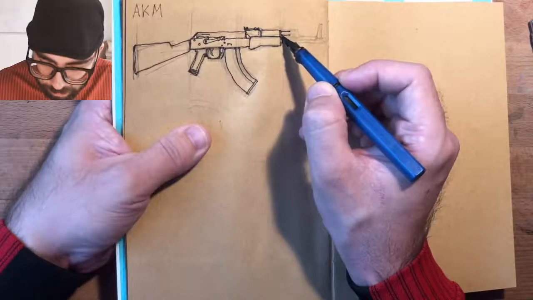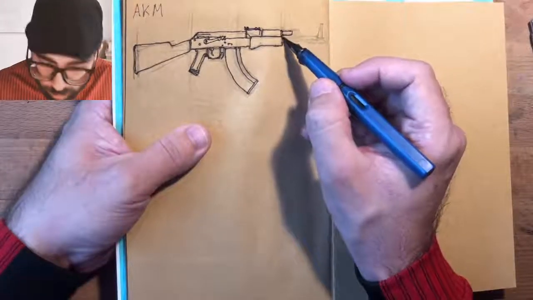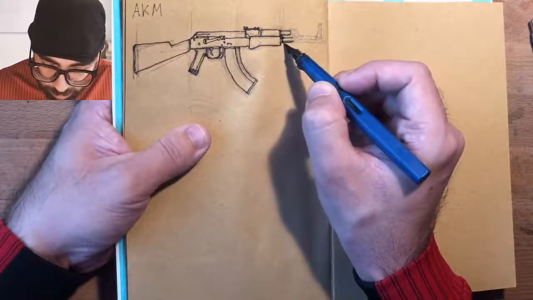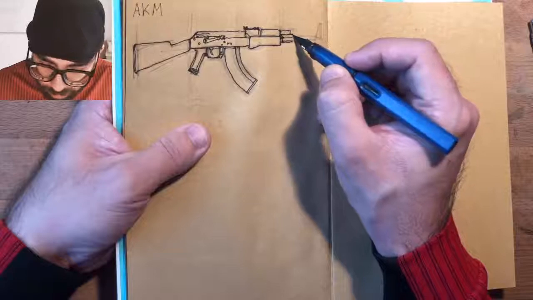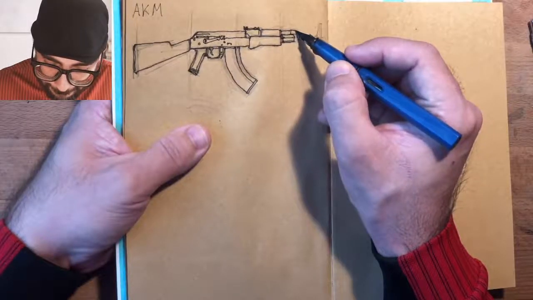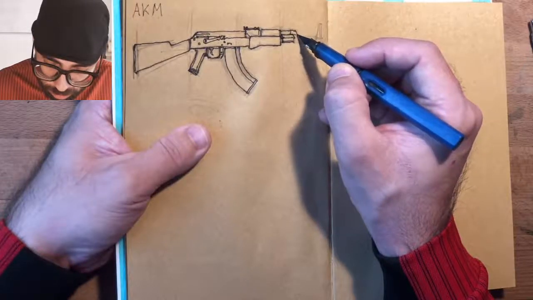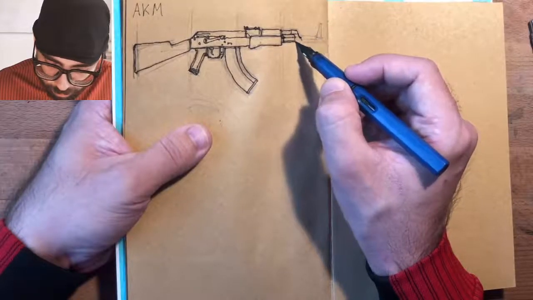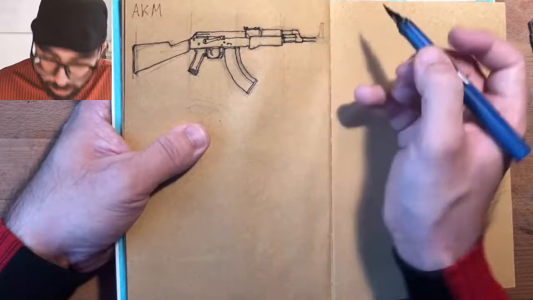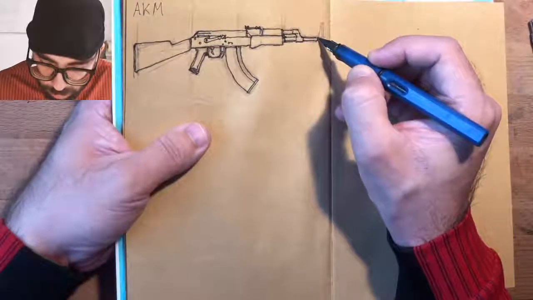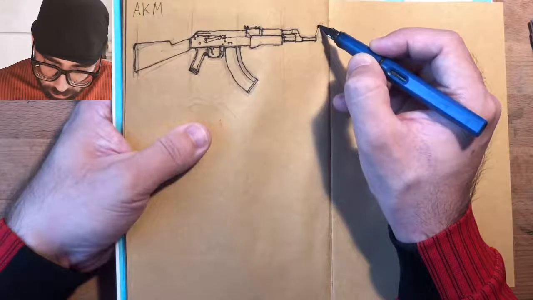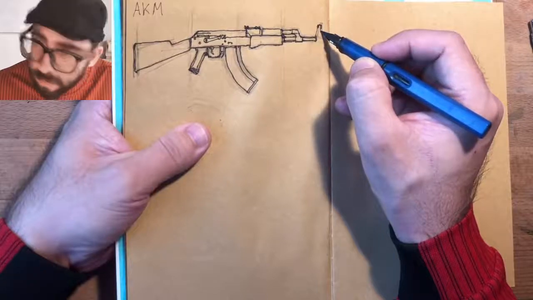So I find it's a very good, useful thing to draw some pictures like this, some studies separately from your actual drawings, from your illustration or whatever you draw. Because it gives you this kind of acknowledgement: okay, I already drew this gun before, so I can draw it faster and more fluently. So here, the muzzle.